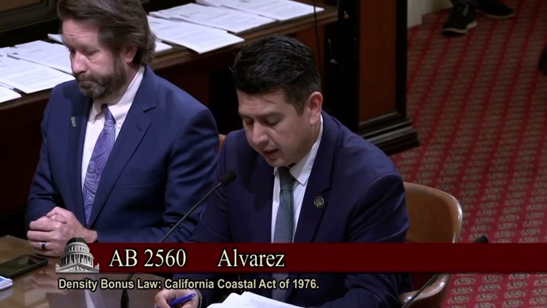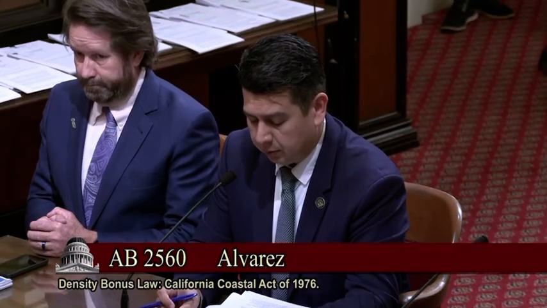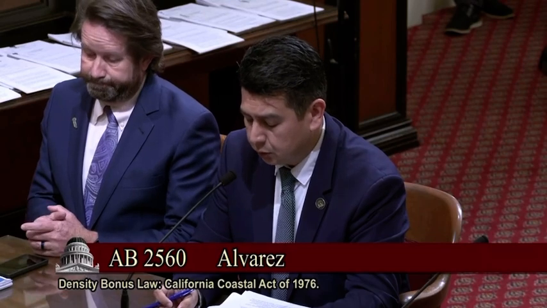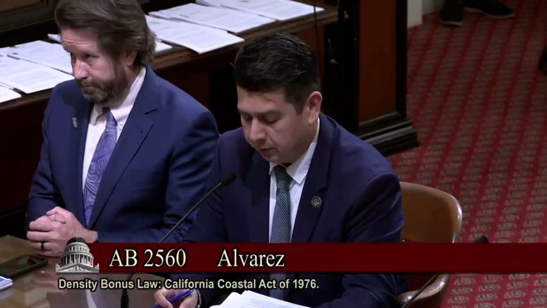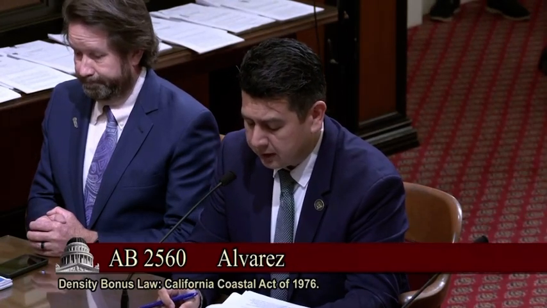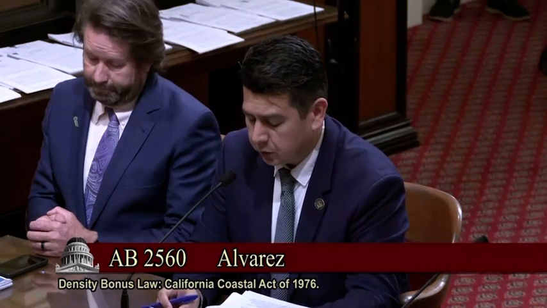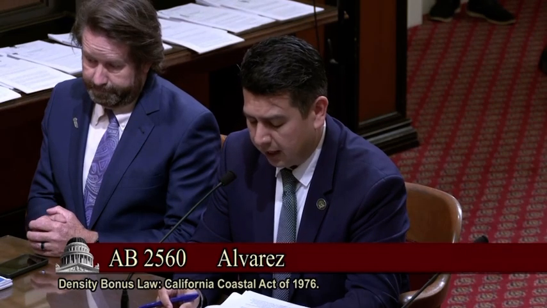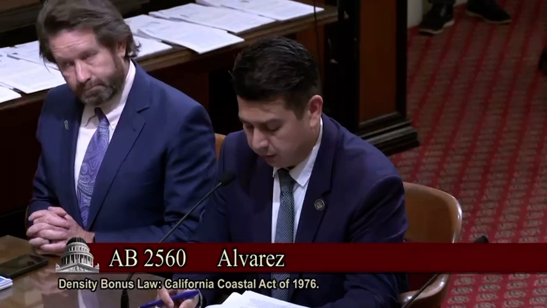Less easy to quantify are the countless units that go undeveloped because the majority of developers have completely abandoned trying to build in the coastal area due to the lack of objective building standards that lead to lengthy and cost-prohibitive timelines. At its core, AB 2560 is meant to modernize our approach to housing on the coast. It is a rejection of the status quo, which says that the current process for building and developing affordable housing in our wealthy coastal areas is sufficient, according to some.